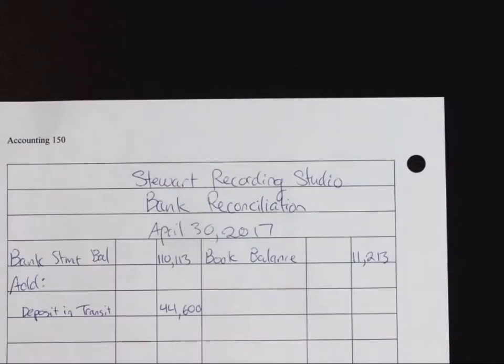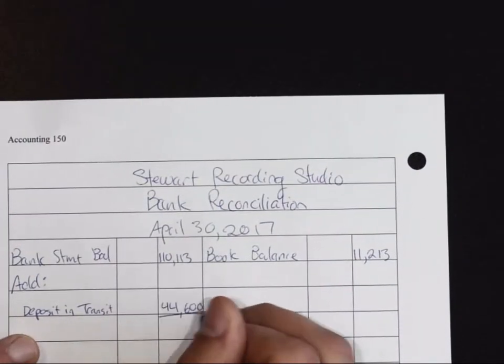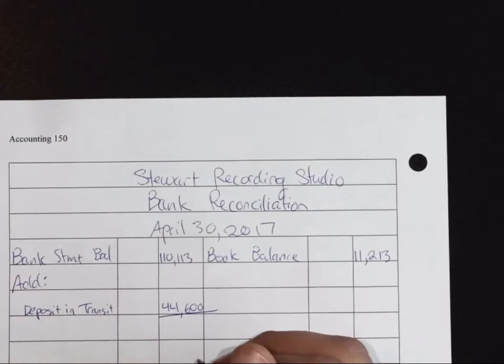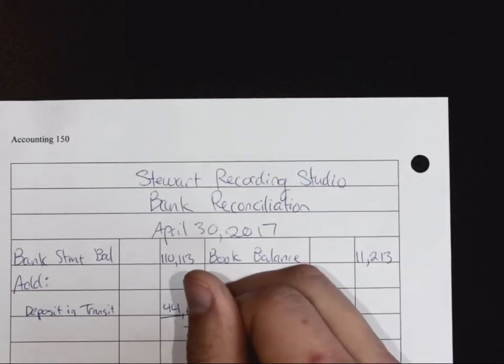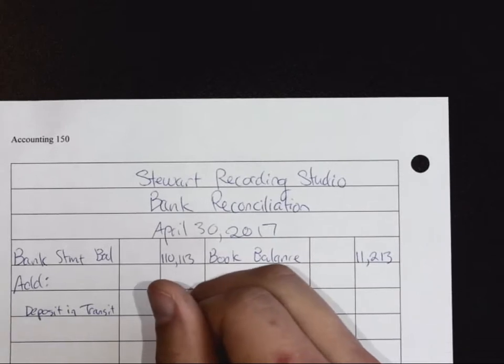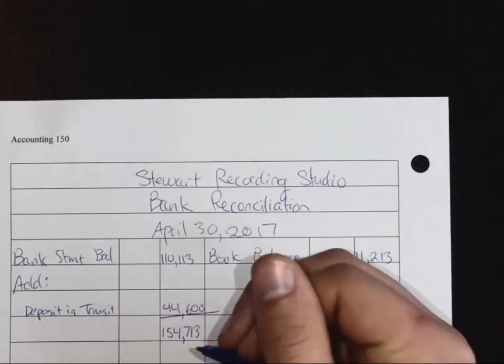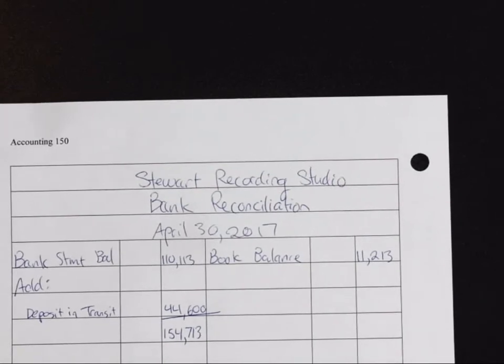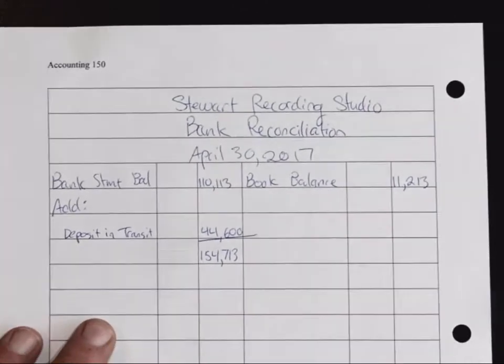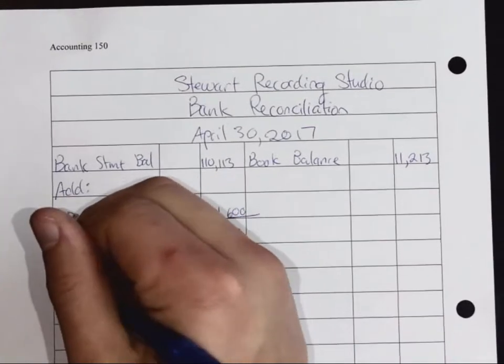No, so that's all of our additions to this left side. And what do we get when we add it up? 154,713.